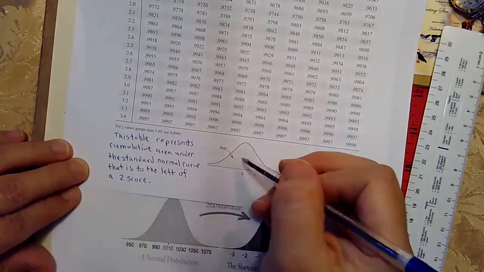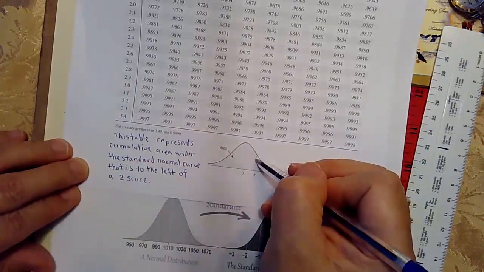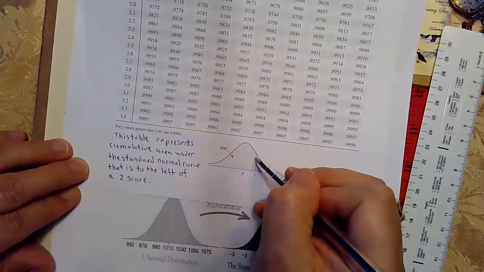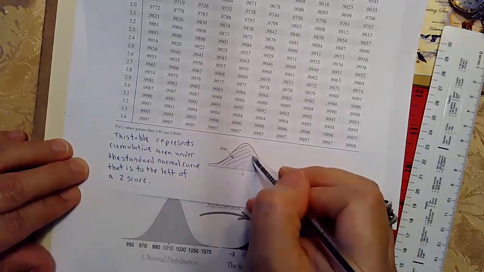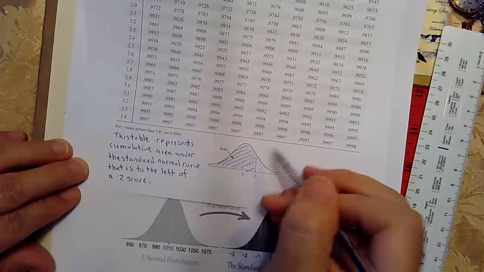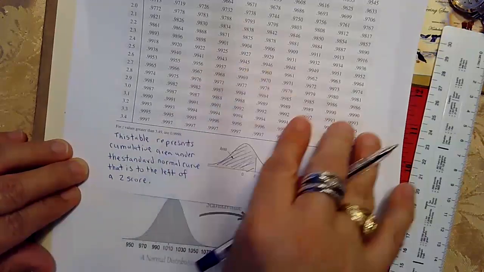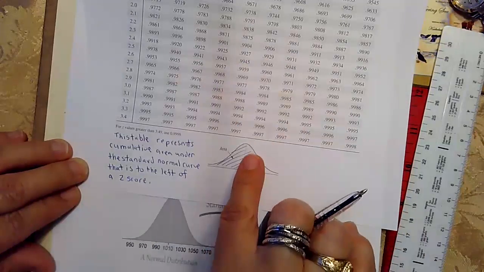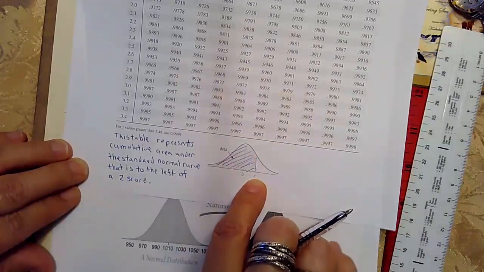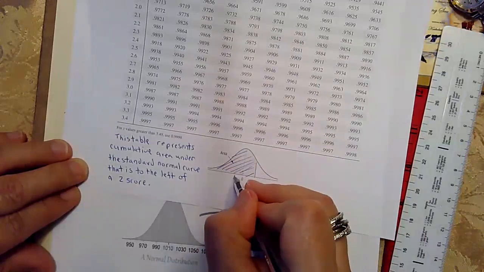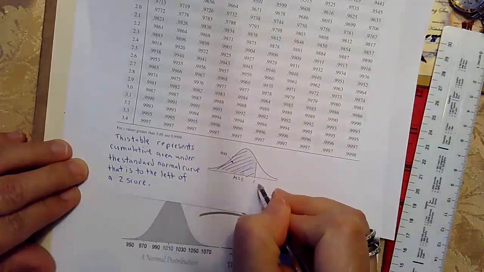You can see on your paper, it's really light, but this is shaded here. All these areas are reflective of areas to the left of a z value. This is a z value right here. This is mu equals 0, but this is your z value.